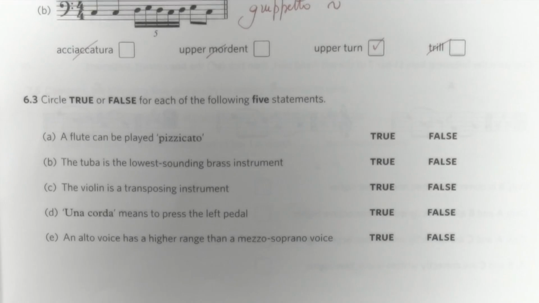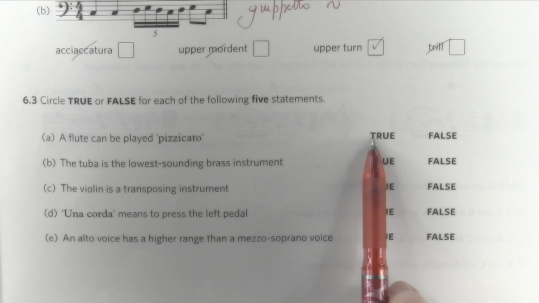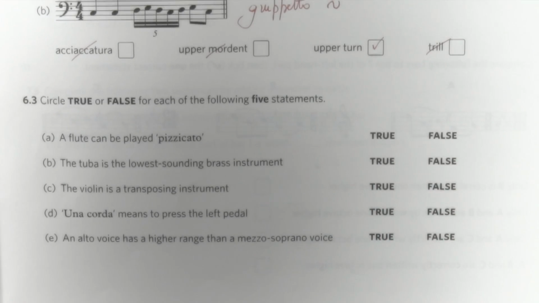Question 3. In this question, we have a number of statements related to instruments, and we need to circle true or false for each of them. This is down to your knowledge, but also this can be answered very easily if you play in an orchestra or if you observe an orchestra.